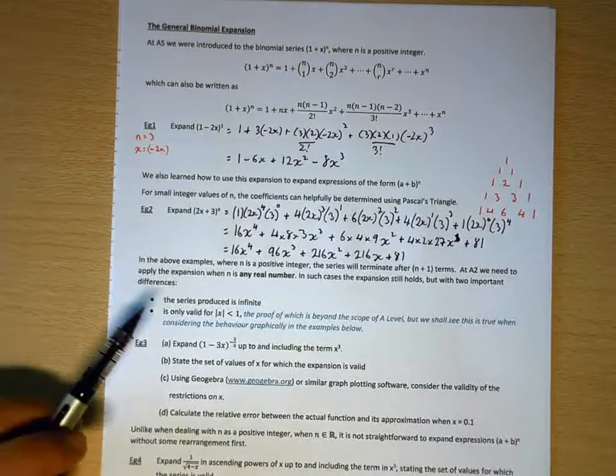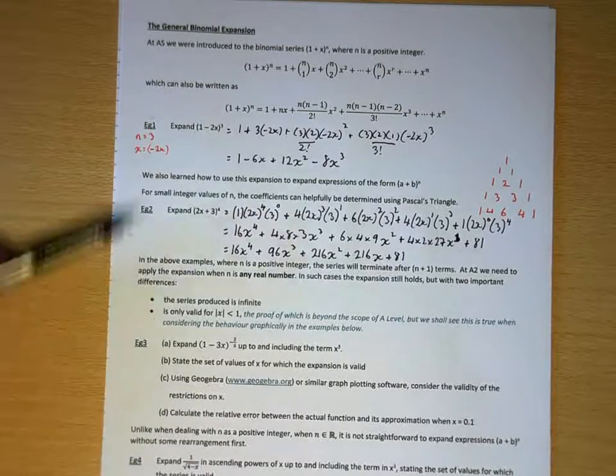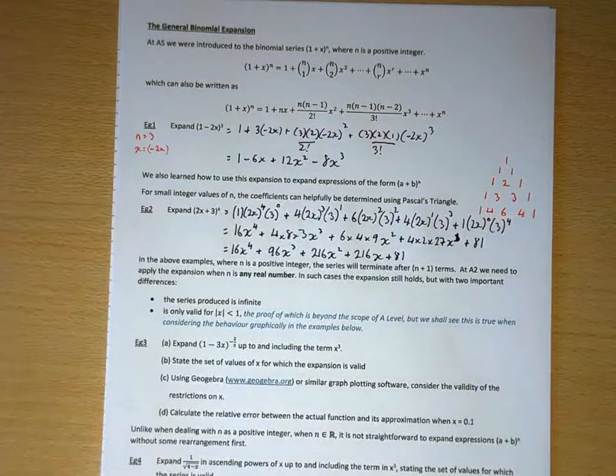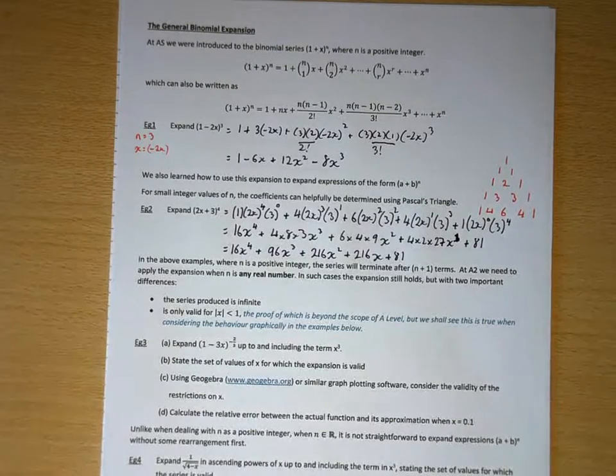There are two conditions that you need to be aware of when dealing with powers that are real, and those are those 2 bullet points there. First of all, the series that you produce, as we'll see when we generate some, are infinite, so we expand them to a given number or an expected number of terms, and also they are only valid if the value of x being substituted in is between -1 and +1. Now we don't need to prove that at this level, but we'll take a look graphically at how that appears.